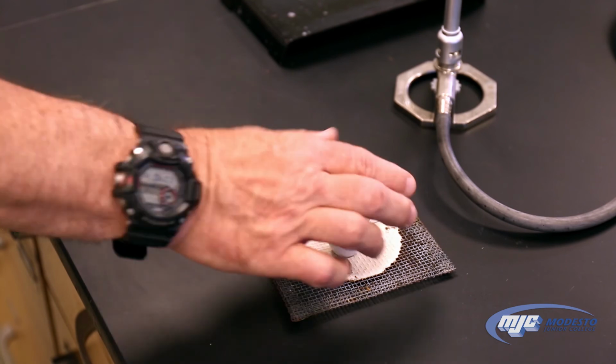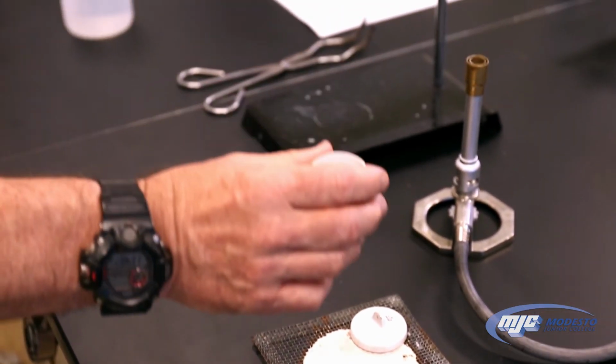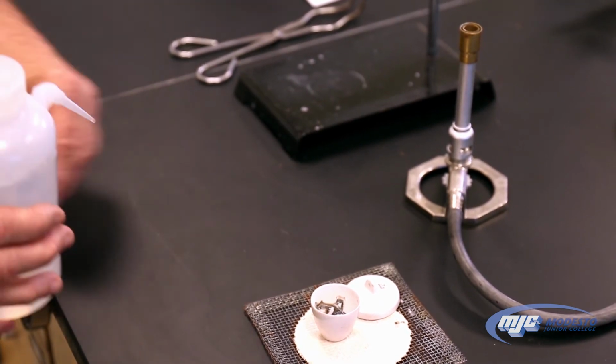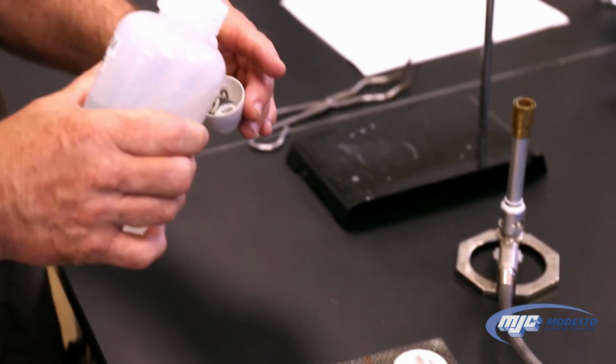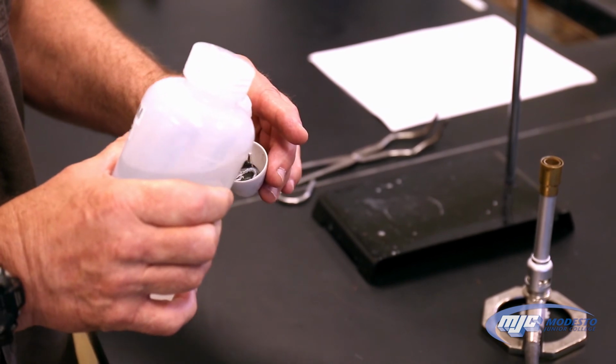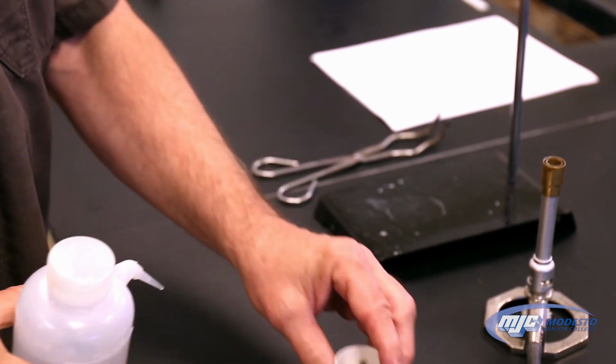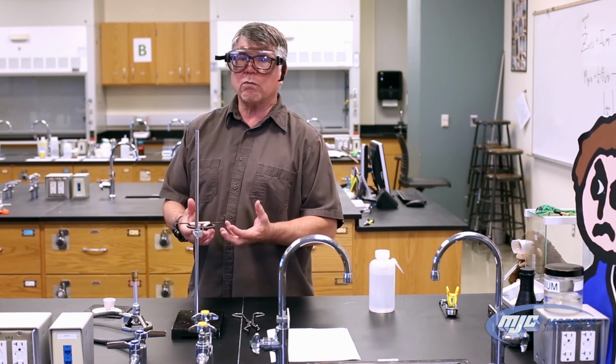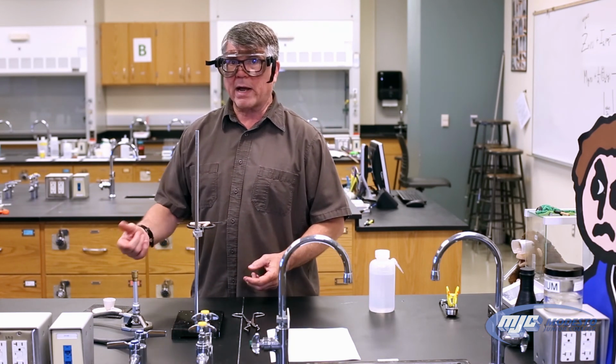Now that the crucible is cool enough, just so long as it's cool enough to pick up without hurting yourself, we're going to add about 3 mils of DI. We don't have to measure this out. So I'm just going to add about that much water. Now we're going to start heating it up again, but if we just go full force, this will spatter out and we'll lose material and our masses are going to be wrong.